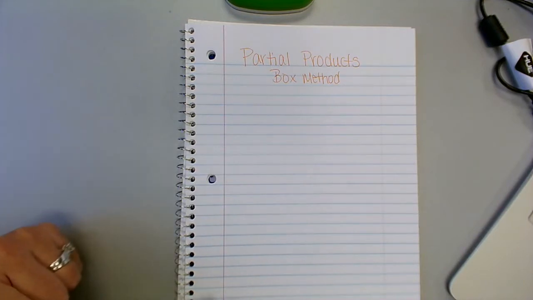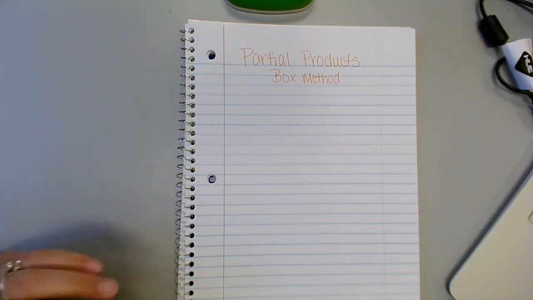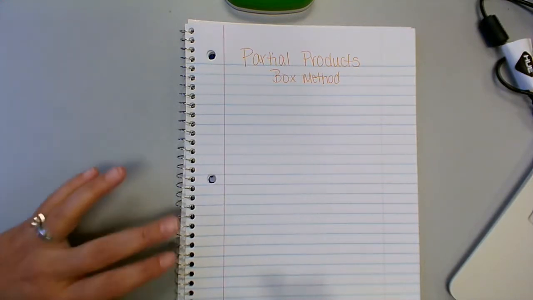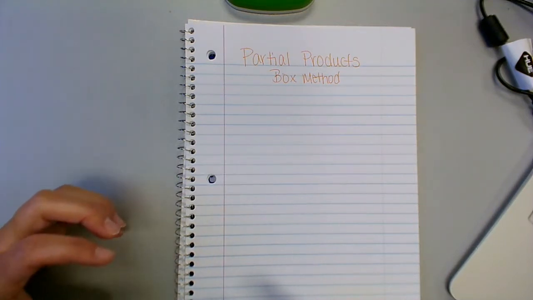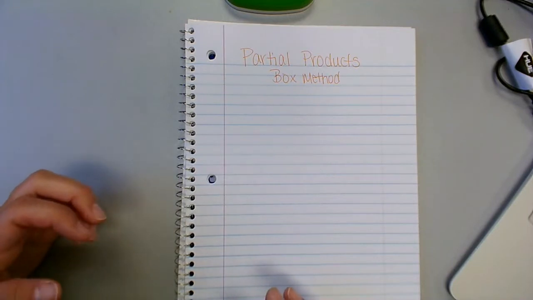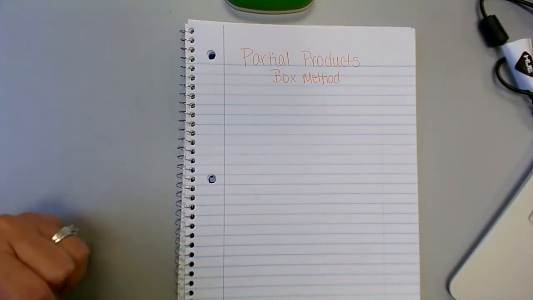And a lot of that is because we weren't taught the whys behind it. We were just taught, hey, here, do this method. It'll work. It'll get you the answer. So part of my goal is obviously for the kids to not only be able to perform the operations, but to also have a deeper understanding of what they're actually doing. So partial products is a way to get to that understanding.